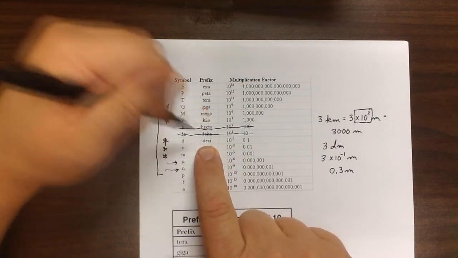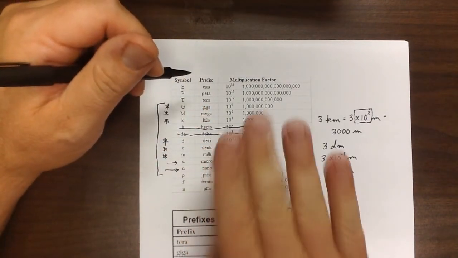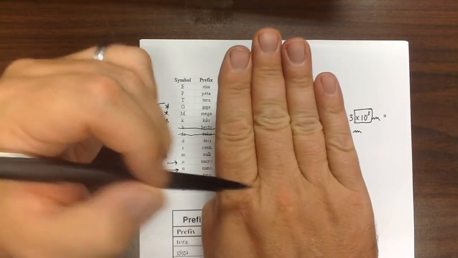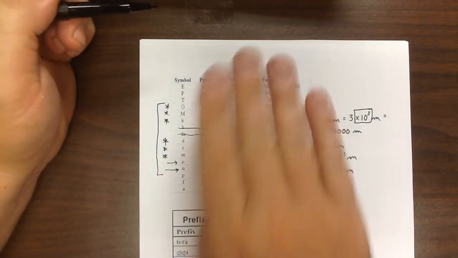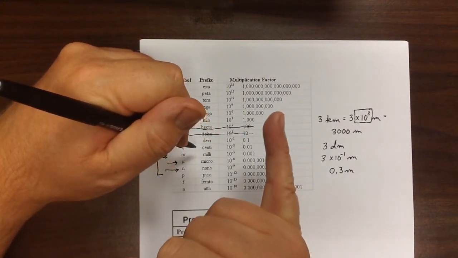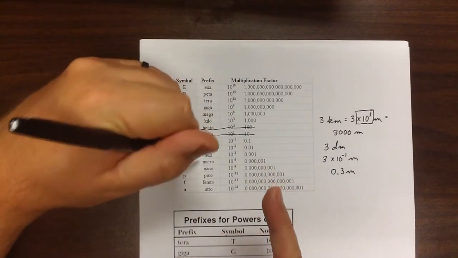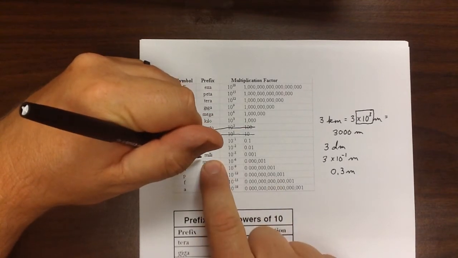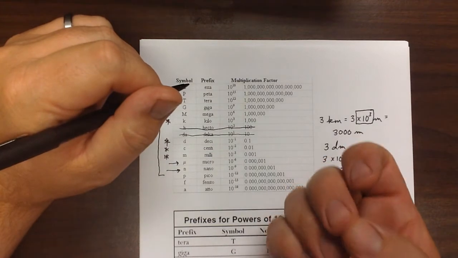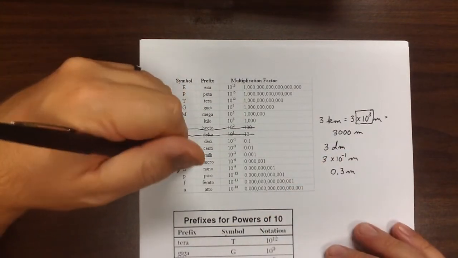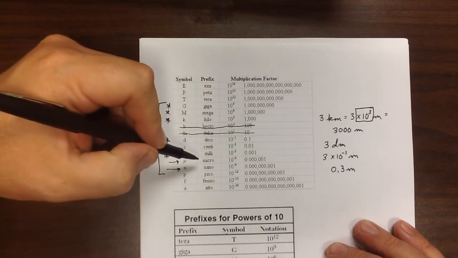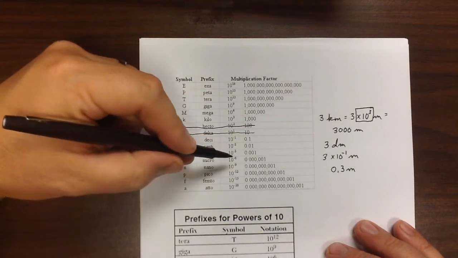I would like to say that if you look at a meter stick, a decimeter is about as wide as your hand, it takes 10 of those to make up a meter, a centimeter is about as wide as your little finger, and then a millimeter, or dividing up a meter into 1,000 pieces, is about as thick as your fingernail. Micro goes all the way down to 1/1,000,000th, so it takes 1,000,000 micrometers to make up 1 meter.